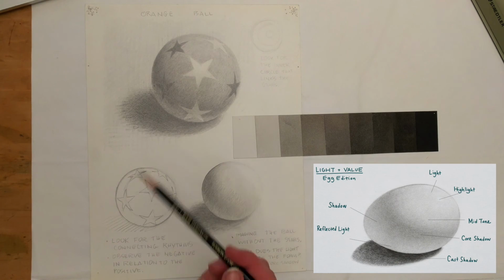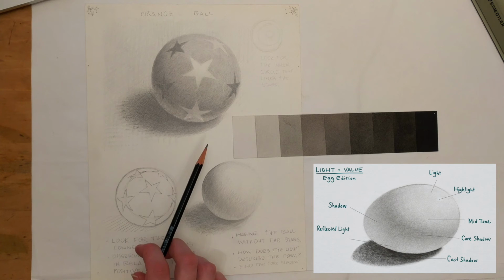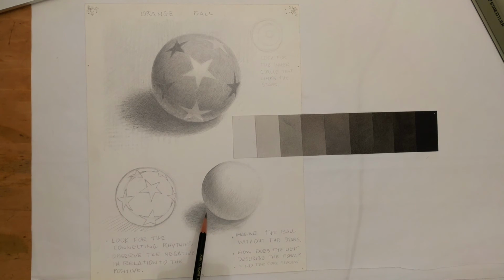We also have a cast shadow. That is the shadow cast on the table from the object. Carefully observe how the value changes within the cast shadow. The darkest part is going to be right where the ball hits the table, and then it's going to get slightly lighter in value as the shadow diffuses into space.